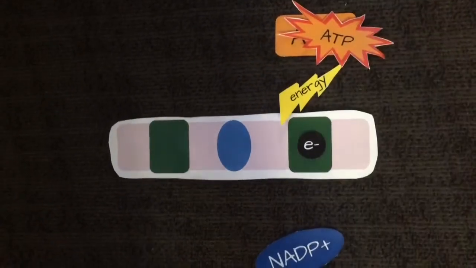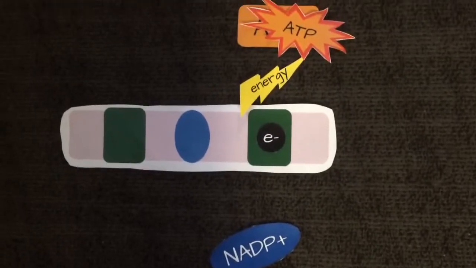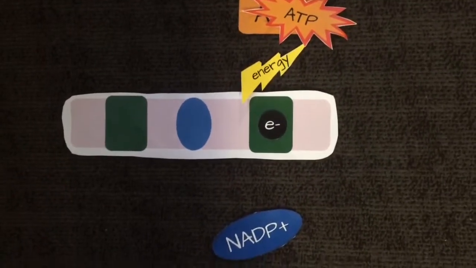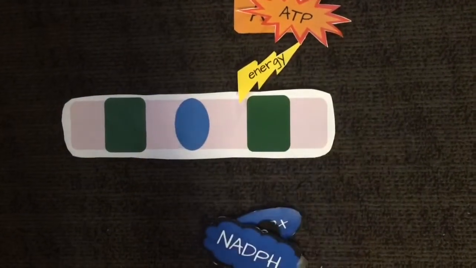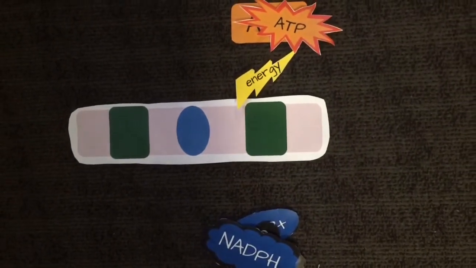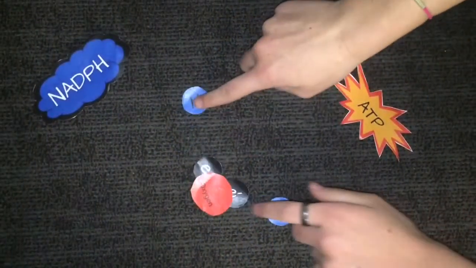That energy is absorbed by an energy carrier, ADP, and becomes ATP. When the electron finishes going throughout all of the chlorophyll, an electron carrier, NADP+, absorbs it, becoming NADPH. Thus, the setup for the second process of photosynthesis is complete and the light-independent reaction can begin.